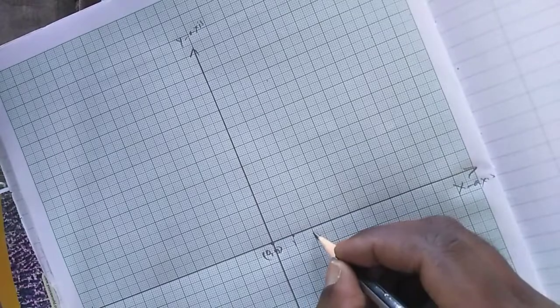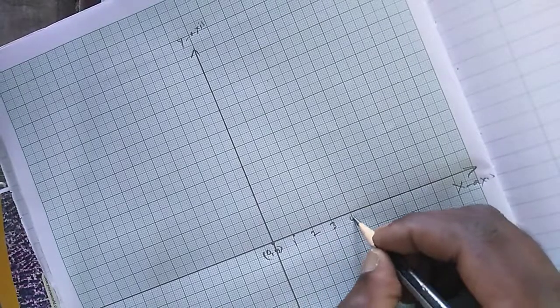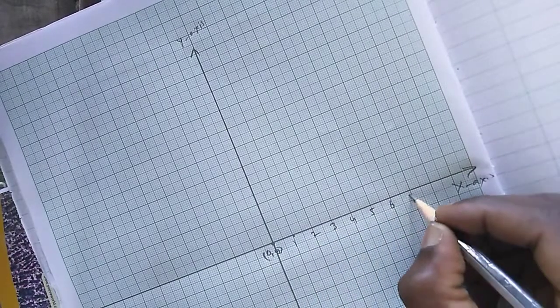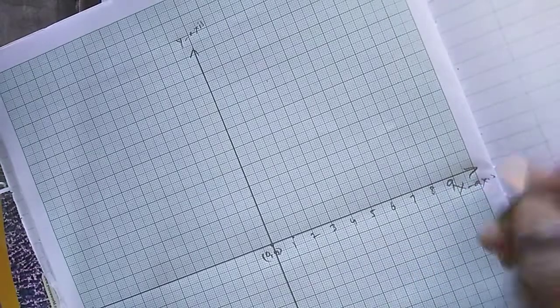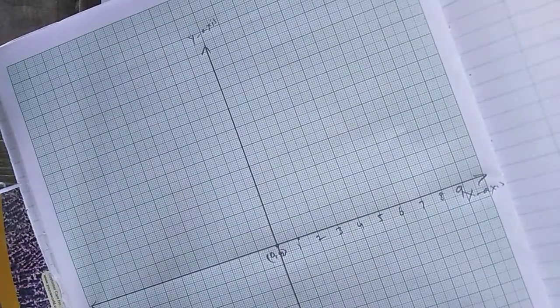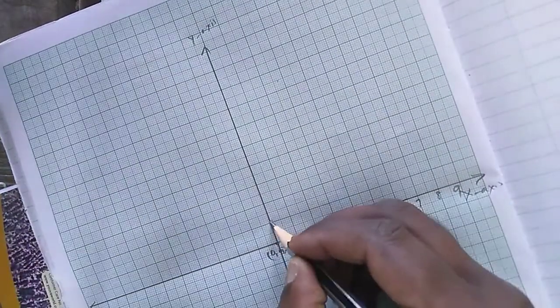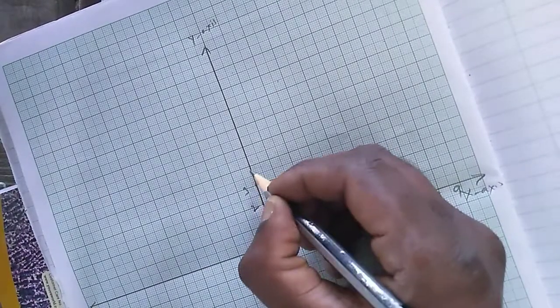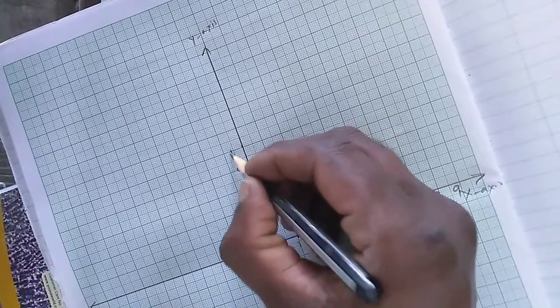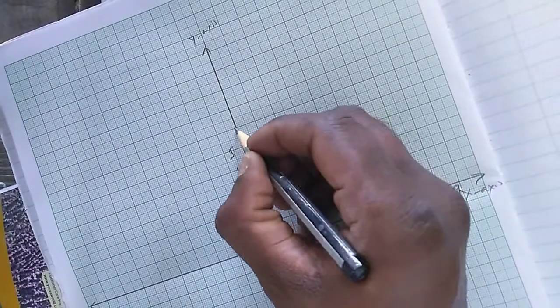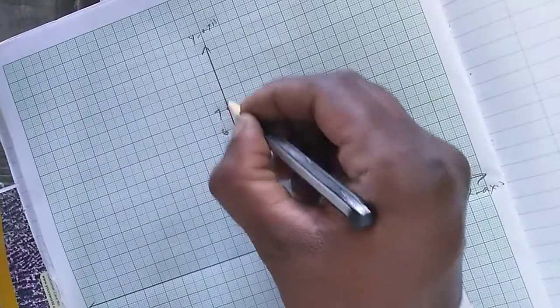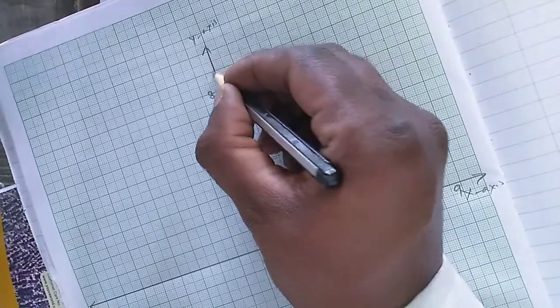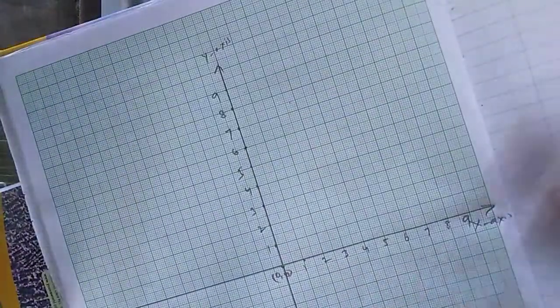On this side 1, 2, 3, 4, 5, 6, 7, 8, 9, maximum 9 only, on the x-axis, and on the y-axis also 1, 2, 3, 4, 5, 6, 7, 8 and 9.